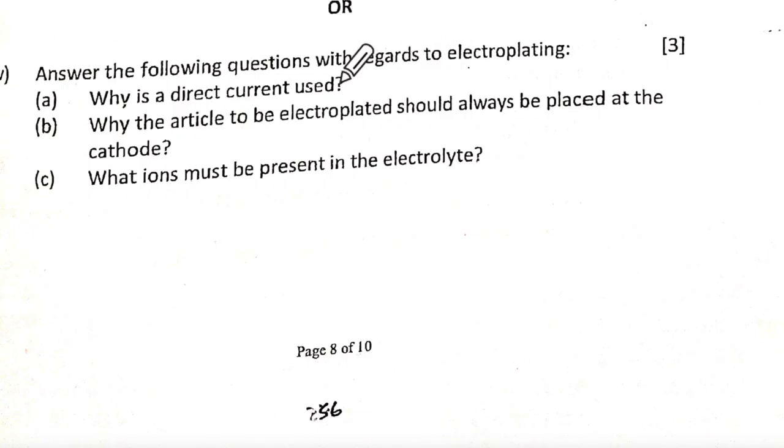Regarding electroplating, why is direct current used? To ensure a smooth, firm, uniform and long-lasting coating of the metal. Very good. But there is one more thing you have to add: in one direction only, therefore. Now they can ask you why alternating current is not used. What you will say?